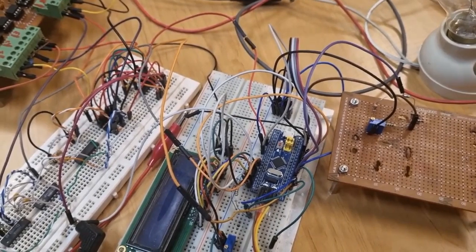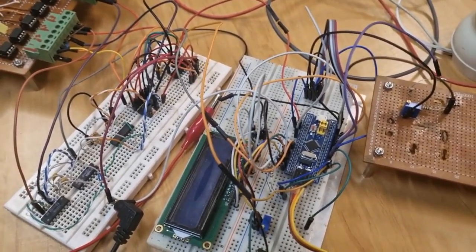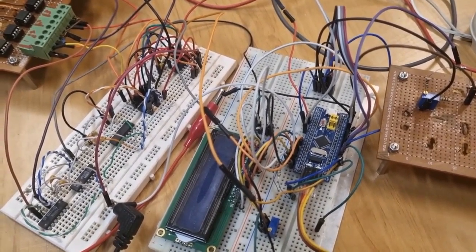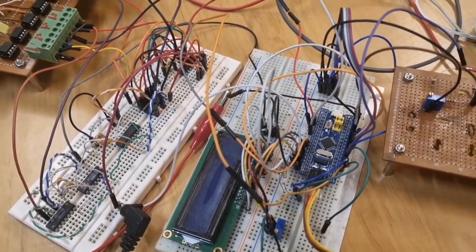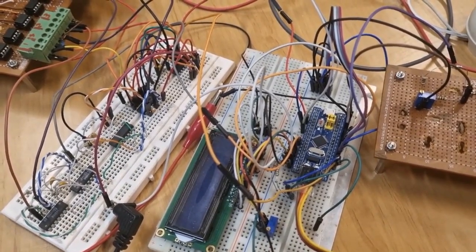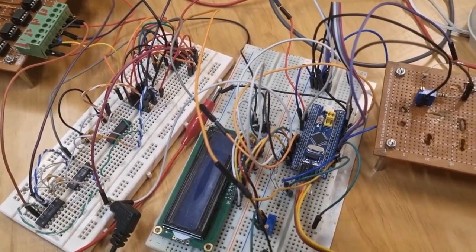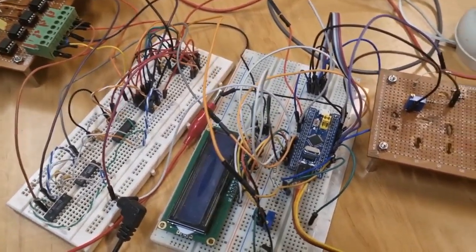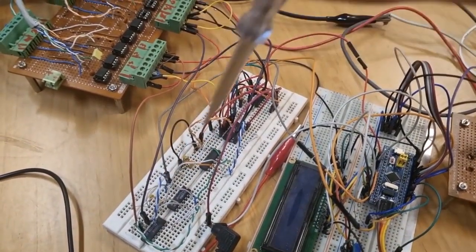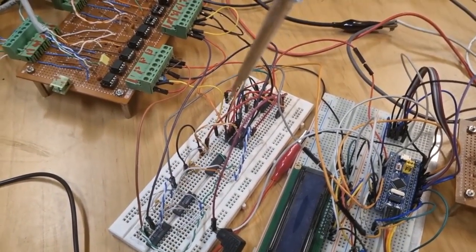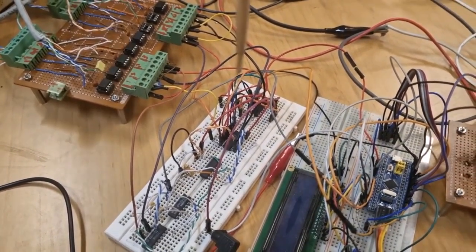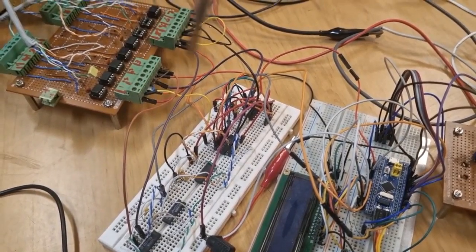So I wrote a program for this microcontroller to create 3 signals, and if the frequency changes, the microcontroller should be able to keep that 120 degree phase shift between the signals. These 3 signals come to this dead time generator that I designed and implemented. Here you can see I have 6 signals out of this circuit with dead time.